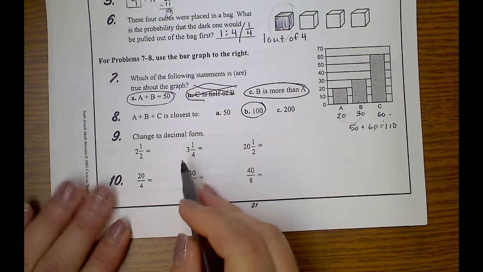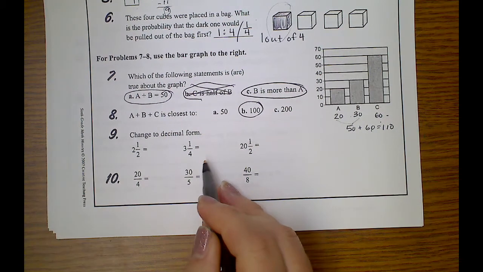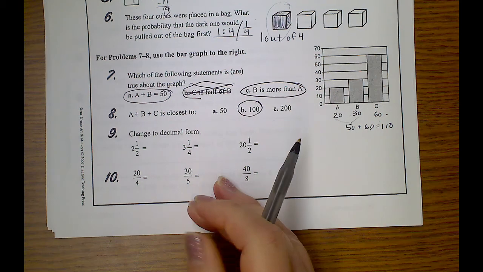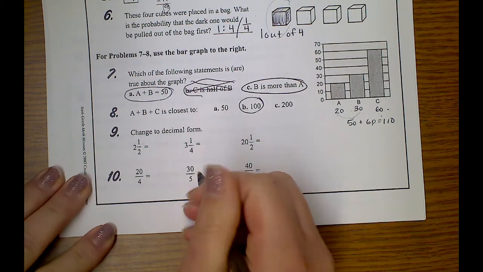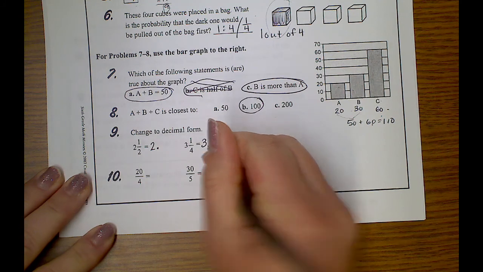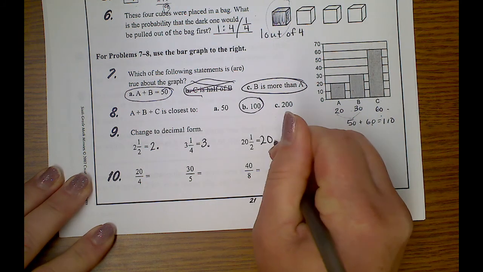Okay, change into decimal form. Now, I'm not going to lie, a lot of kids might know how to do this, but I'm just going to show you. For all of these, we're just going to write the whole number and then put a period. So 3 period, decimal, 20 decimal.